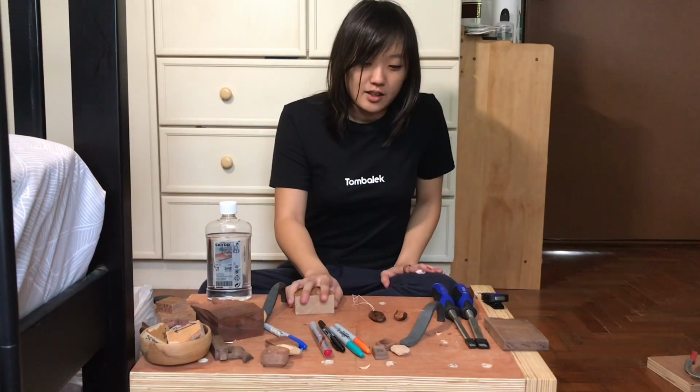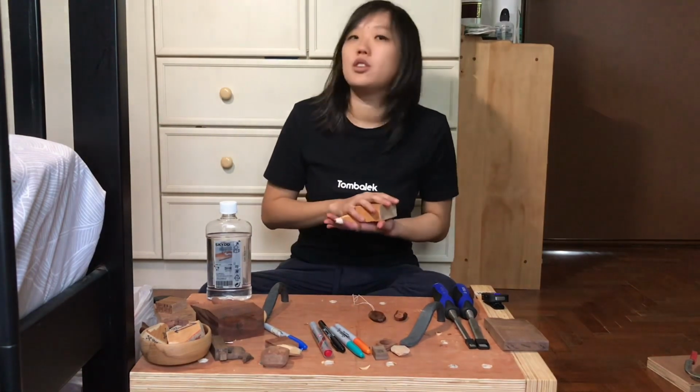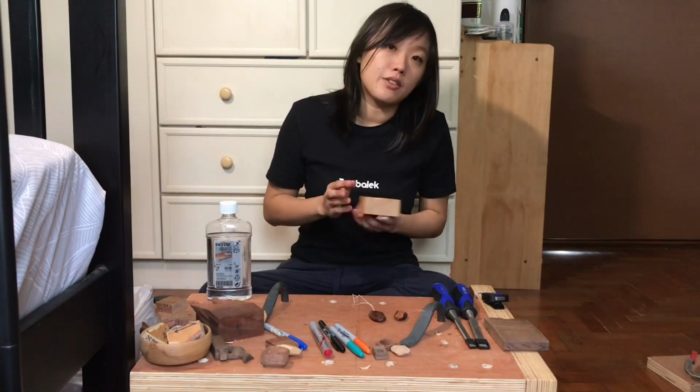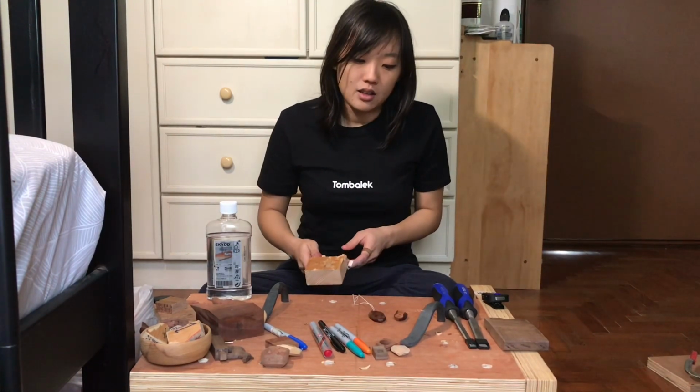Anyway, yeah, I'll be doing more videos involving carving with this bench pad and probably applying a lot of what we've learned in this video. So do watch it over again and try and understand what was covered.